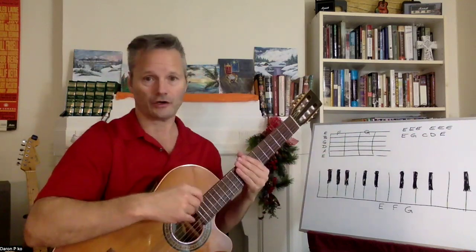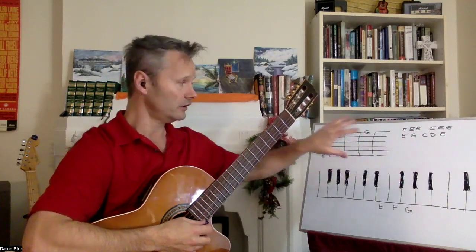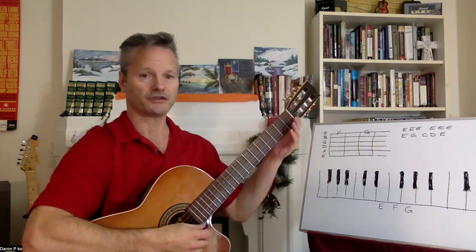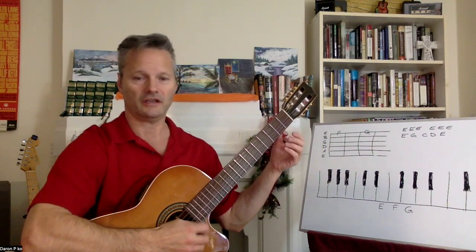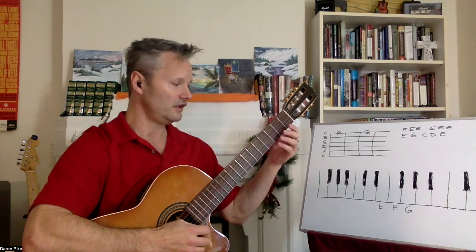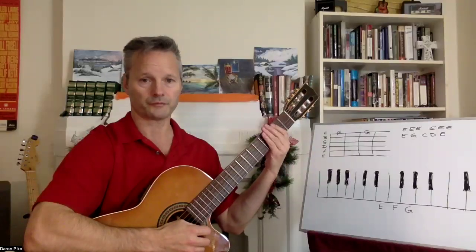This is exactly how I'd write it in your book. I'd have the notes here that you're going to play in the song right beside the map of the guitar so you can access both. So we'll go E, E, E, E, E, E, E, G, C, D, E.